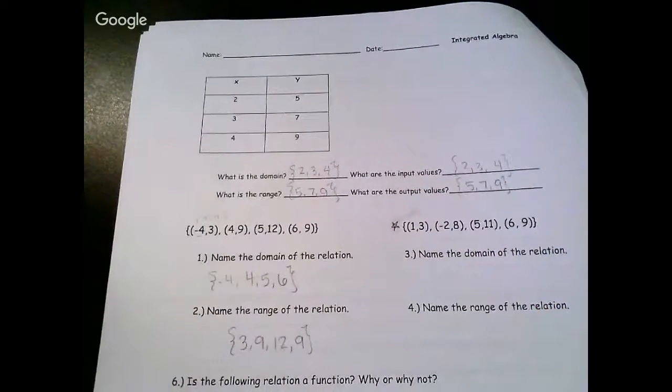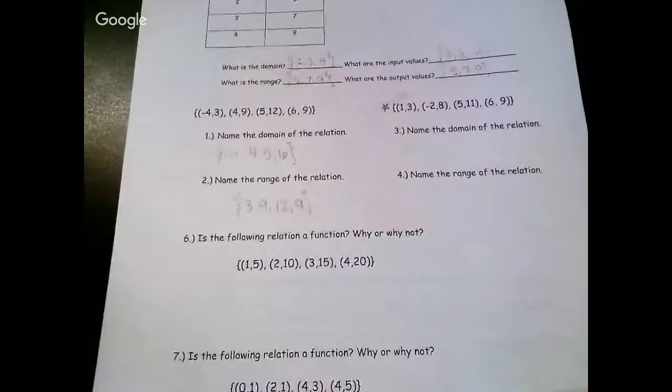All right, now what I would like you to do is take a moment to do 3 and 4. Find the domain and the range of both. When you're done, please raise your hand to get it checked by the teacher. Go ahead, pause the video, and do 3 and 4. Go. All right, welcome back. Let's take a look at 6. Hopefully you rocked 3 and 4.